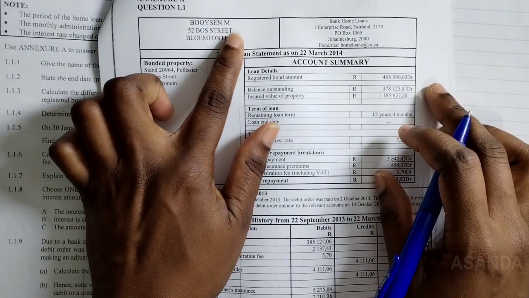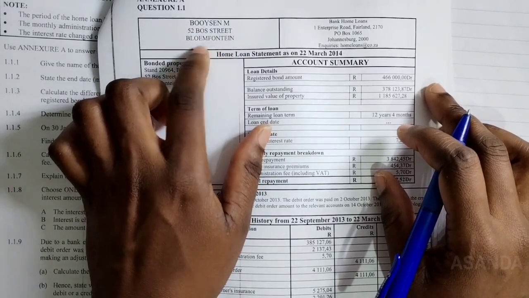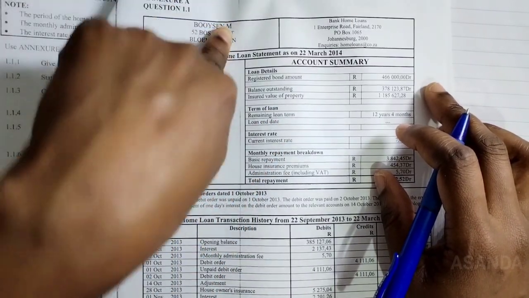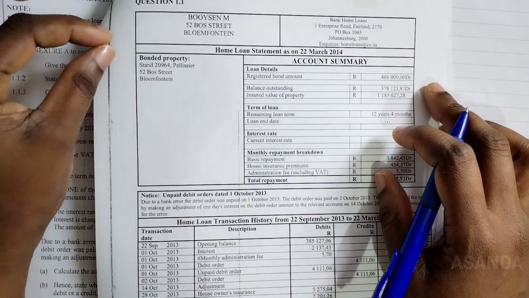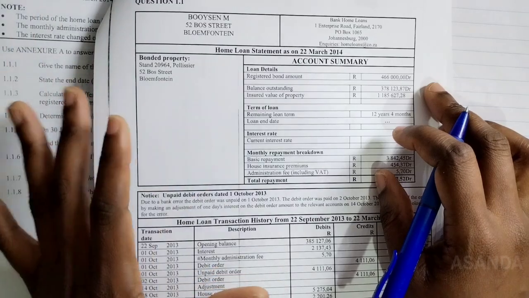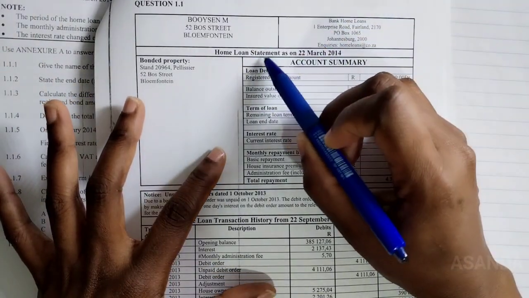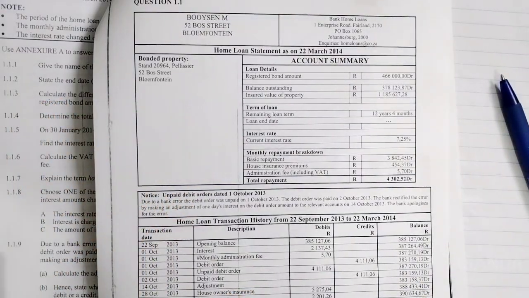That's Boyson M. 52 Bow Street, Bloemfontein. This is the client's address, and then this is the business's address. And then we have bonded properties, stand number, and all that stuff. And then we have home loan statement as on 22 March 2014.